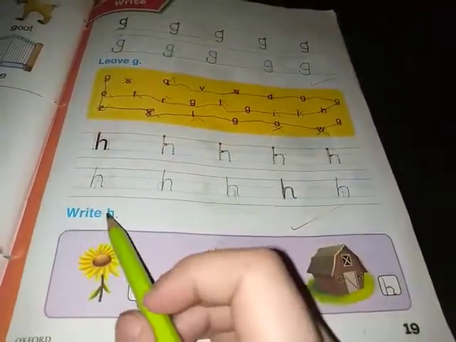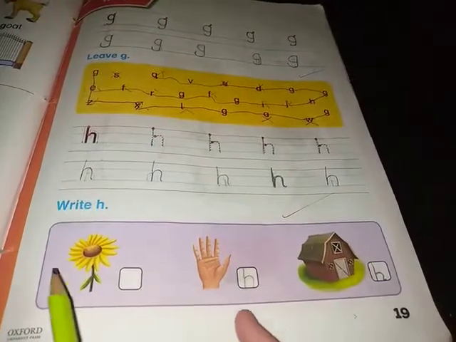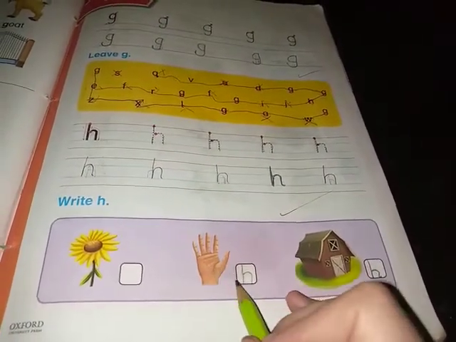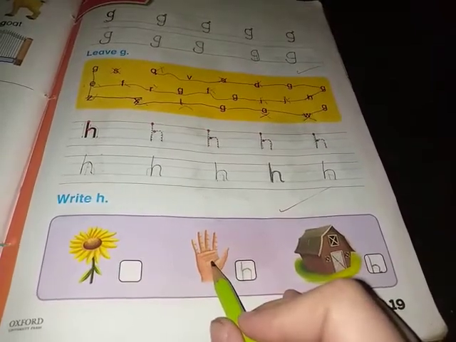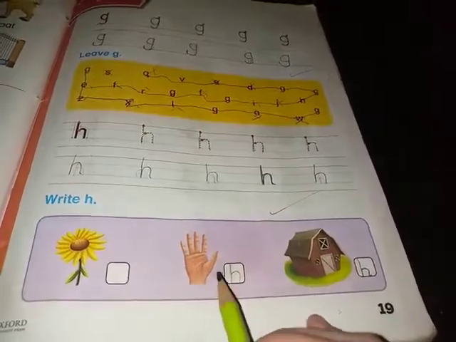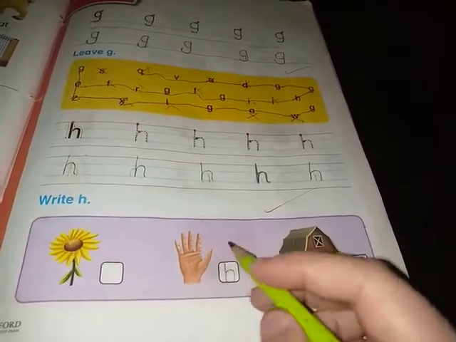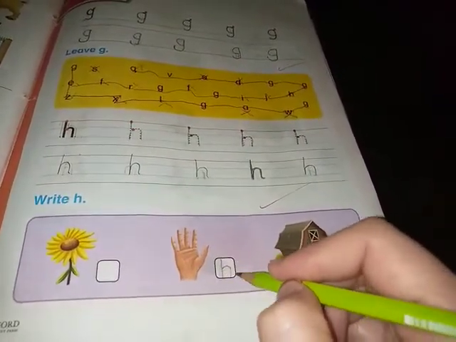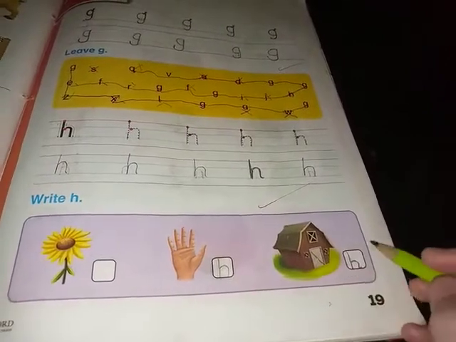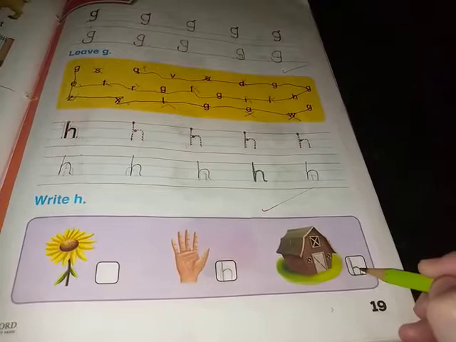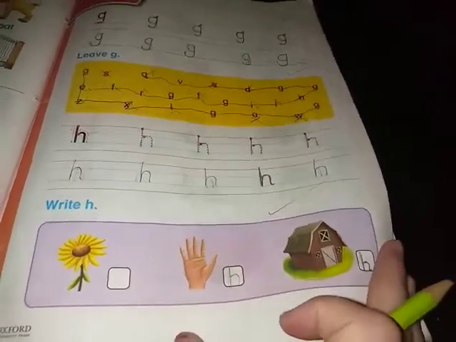Okay, and next activity, here are some pictures. We have to write the letter H in front of the picture which starts from letter H. Like this is hand, its sound is H. You have to write here letter H. And the next is hut. The sound of hut is H. So you have to write here the letter H. Let's move to the next page.